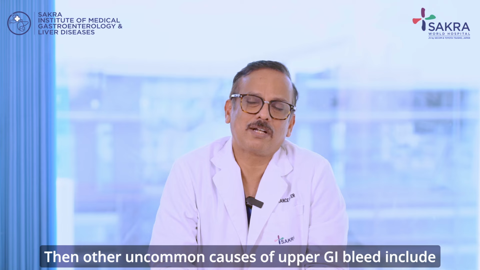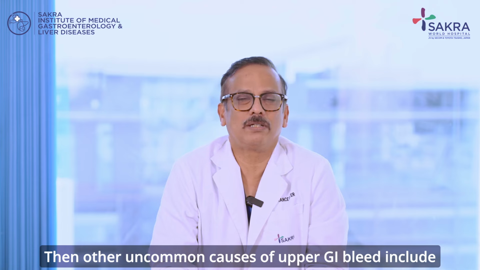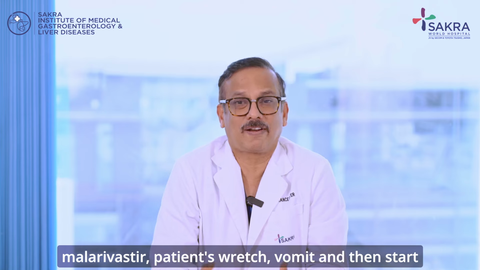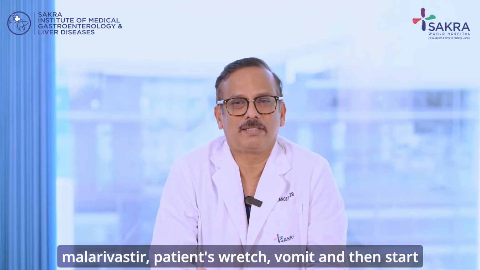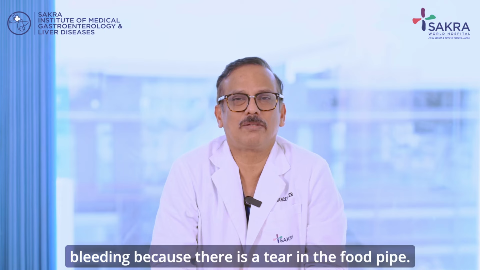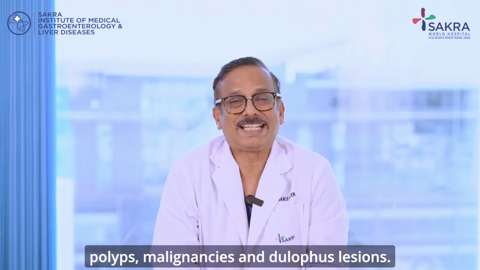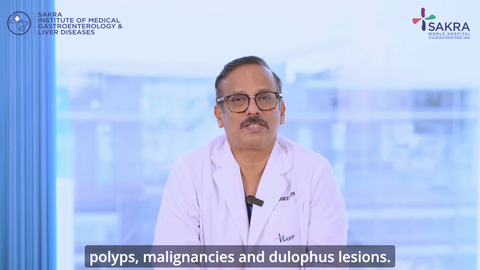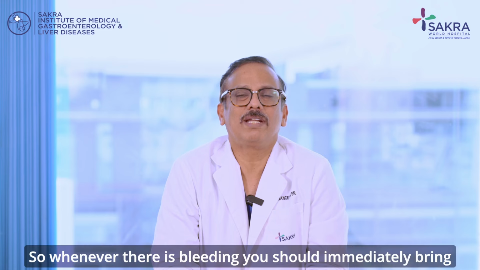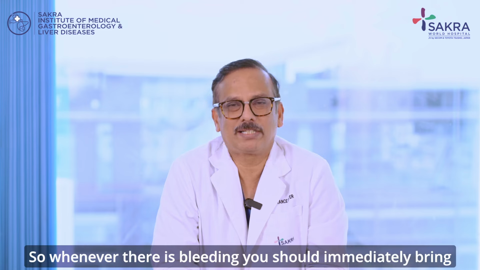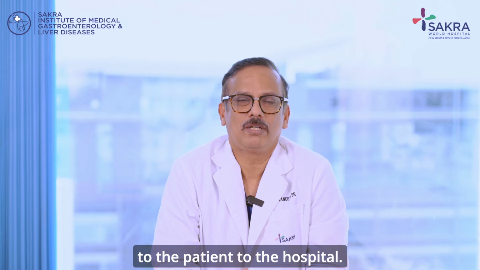Then other uncommon causes of upper GI bleed include Mallory-Weiss tear. Patients retch, vomit, and then start bleeding because there is a tear in the food pipe. Or then there are rare causes like polyps, malignancies, and Dieulafoy lesions. They all can bleed. So whenever there is bleeding, you should immediately bring the patient to the hospital.